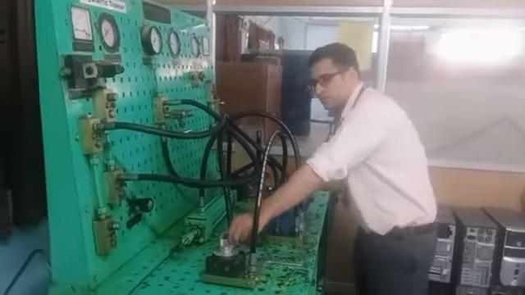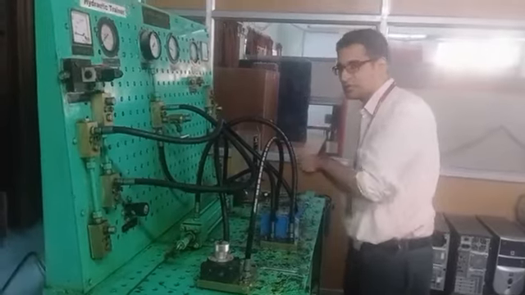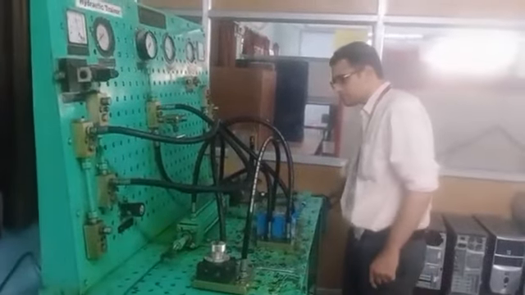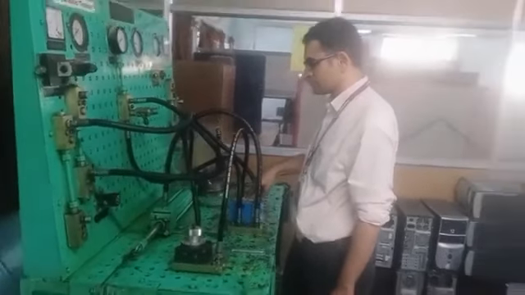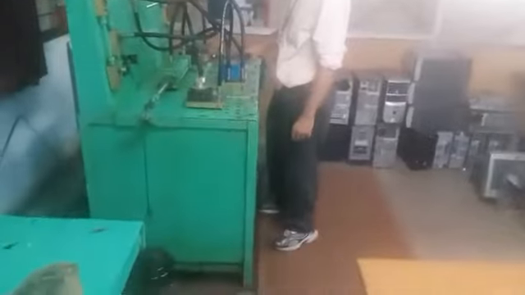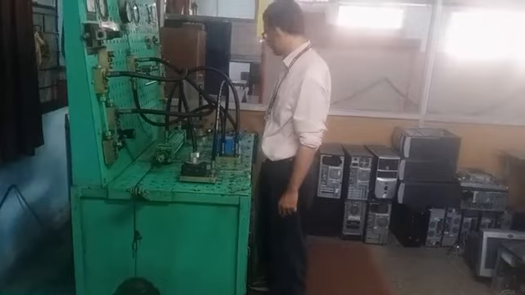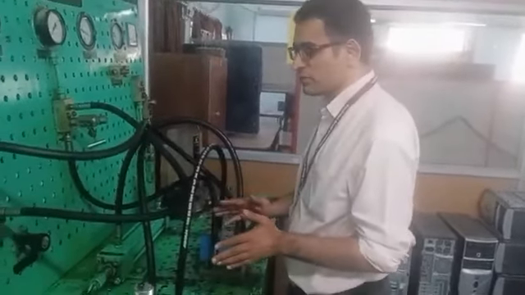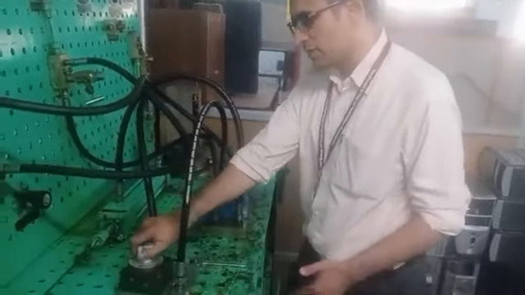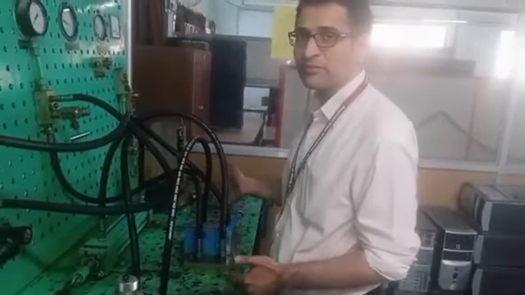Now I close the flow control valve and I restricted the flow which is going towards the actuator. So here what we observe is that the forward stroke is much slower now because I restricted the flow which is going towards the actuator using the metering in type of arrangement.